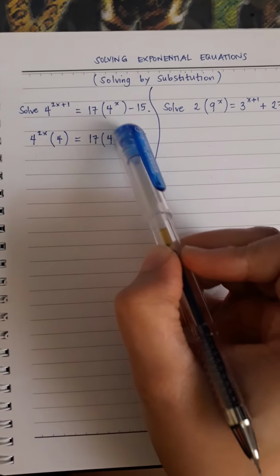The result is again a quadratic equation in terms of a. So let's solve the quadratic equation to get the values of a. We have 4a squared minus 17a plus 15 is 0. This time, I will just use the calculator to get the values of a. Mode 5, 3.